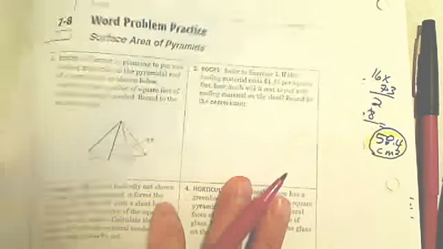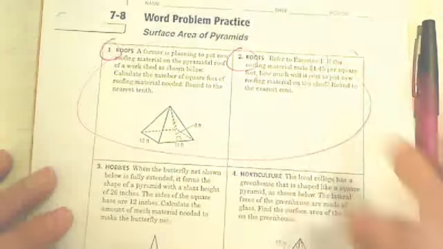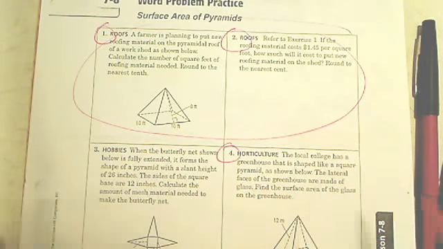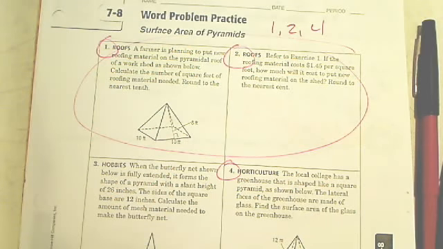On the front page, do number 1 and number 2. These go together. And number 4. 1, 2, and 4 in the front. That's if you're putting a roof on a house. Think about it. Do I use the lateral surface area or the total surface area? I'm putting shingles on the top of the roof.